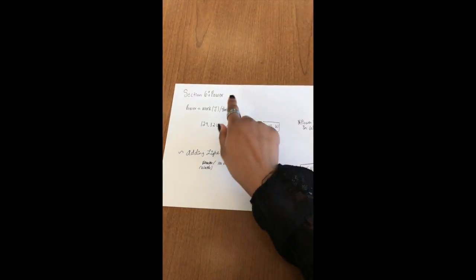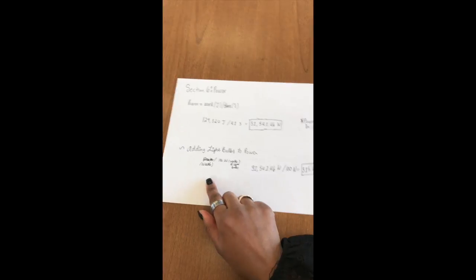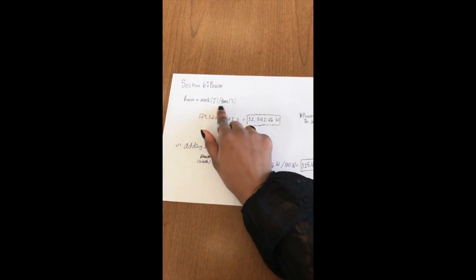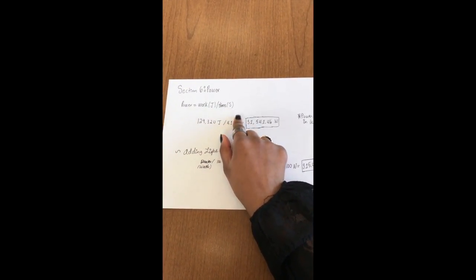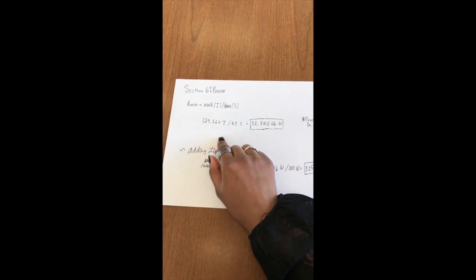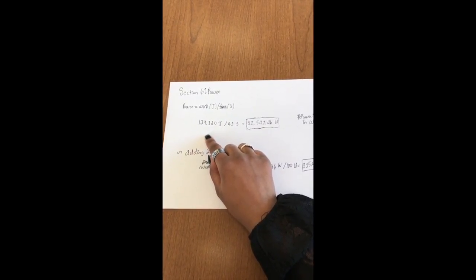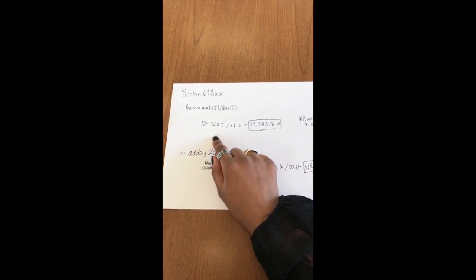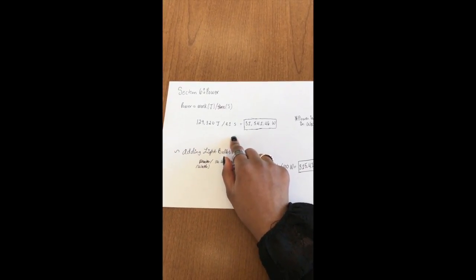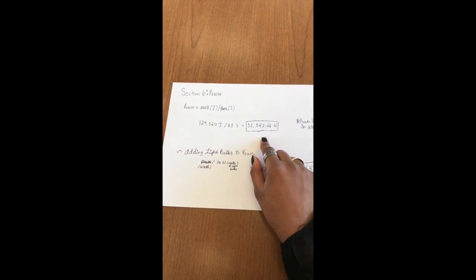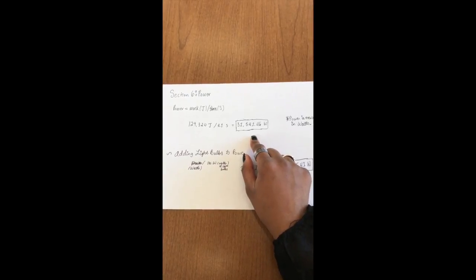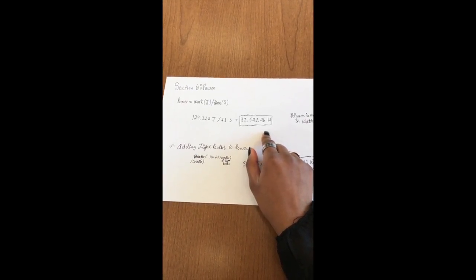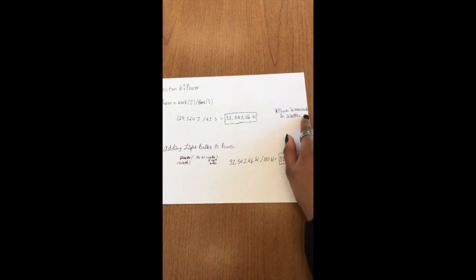Section 6, power. To find power, we're going to do work, which is measured in joules, divided by time, which is measured in seconds. So we're going to take our given, which is 129,320 joules, divided by 4.1 seconds, which will give us a power of 31,541.46 watts. And power will always be measured in watts.